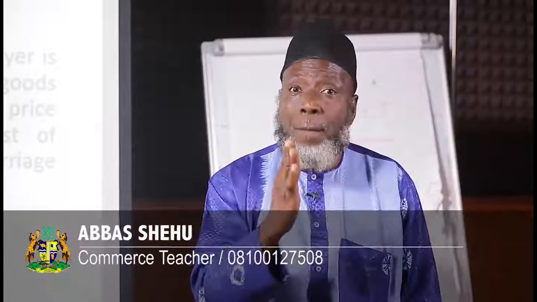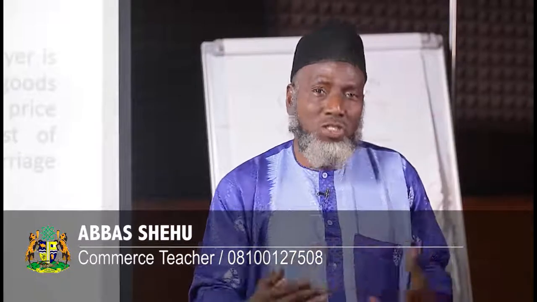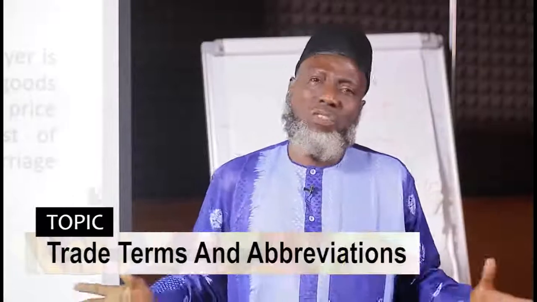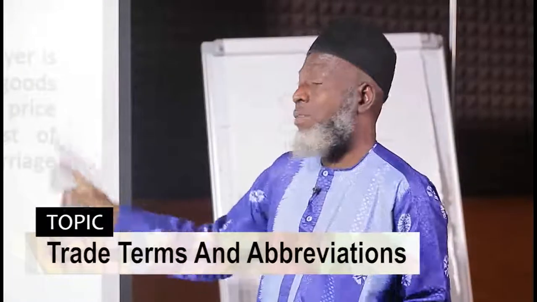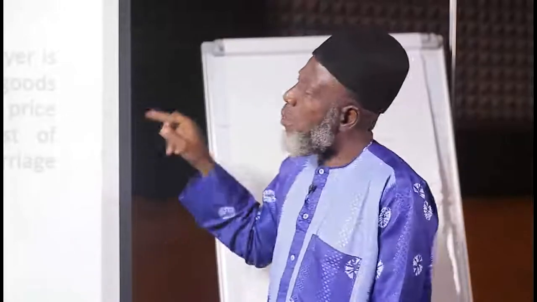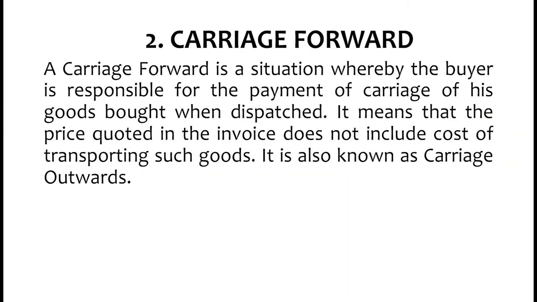Now we go to the second term. Remember, we're talking about terms used in trade, terms that are associated with trade. We have dealt with the first one, which is discount. Now we go to the second one, which is carriage forward.